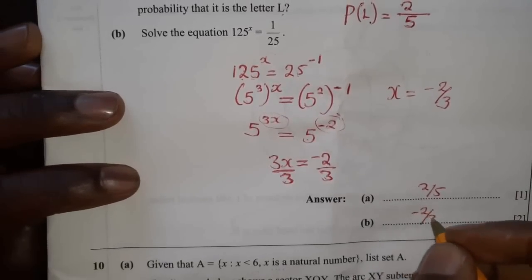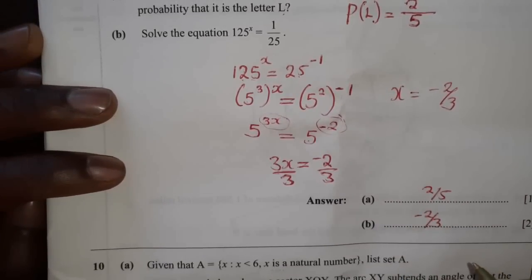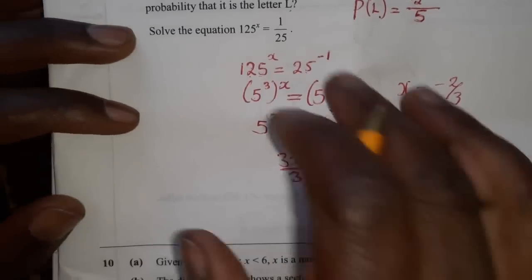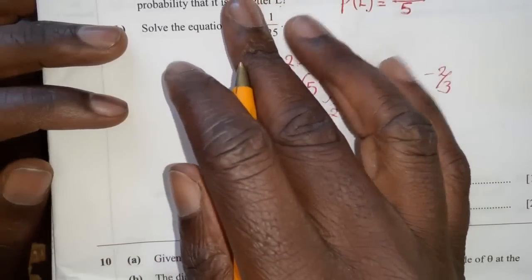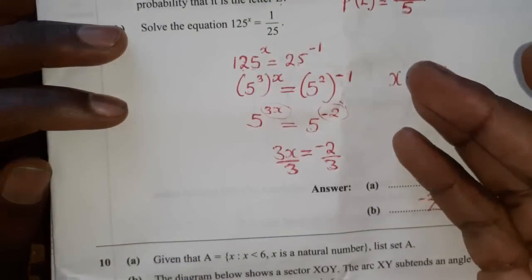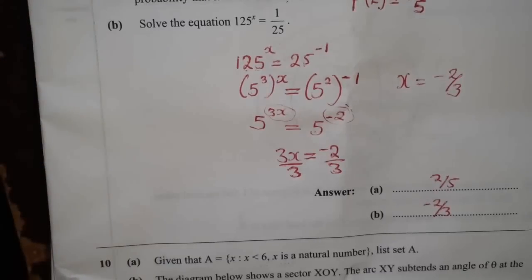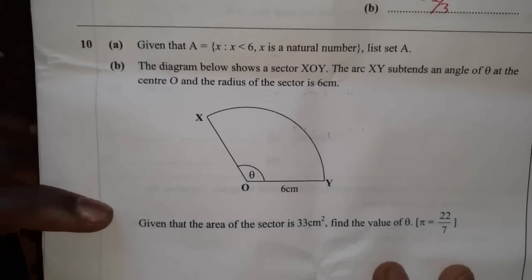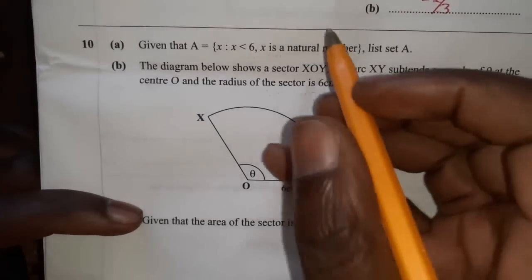Negative 2 over 3. Are we together? This is what we are going to get. Ladies and gentlemen, I hope we are getting there. Next question, question 10.